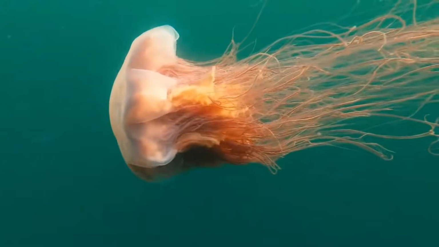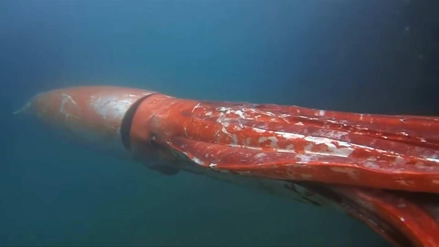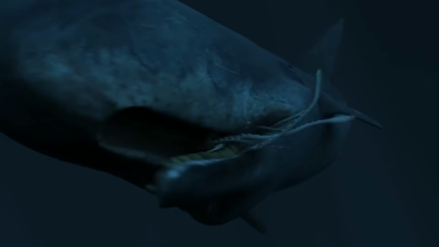Which one? The colossal squid has one known predator, the sperm whale. Find out why the entire ocean goes silent when it hunts. That video is on screen now.